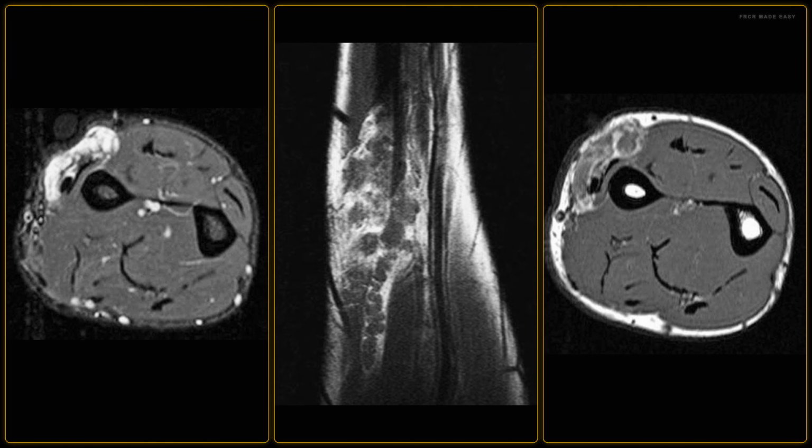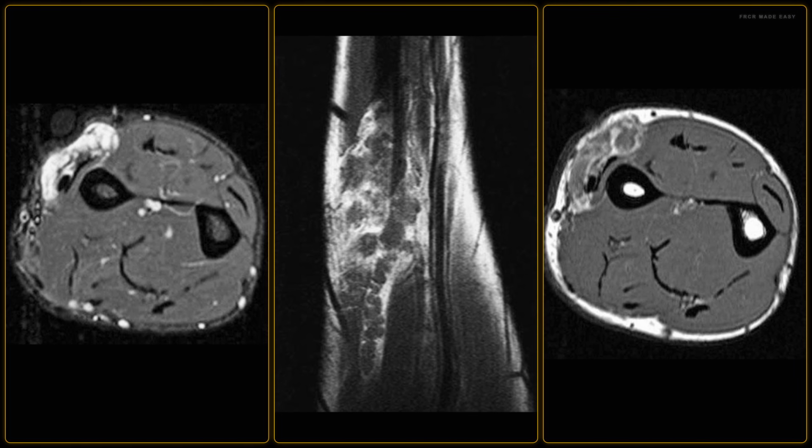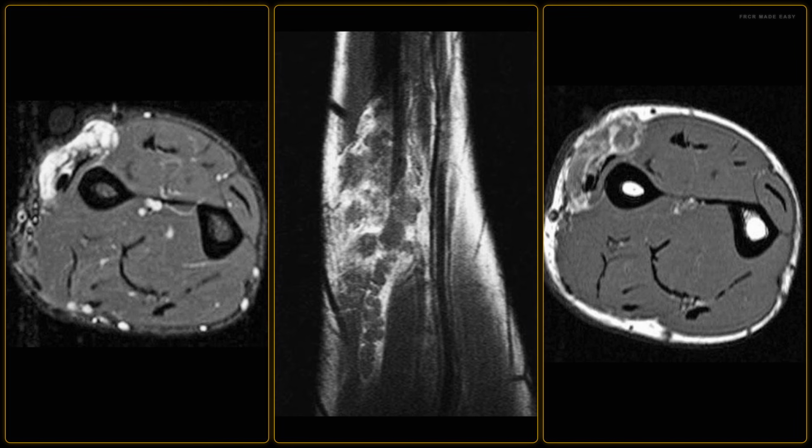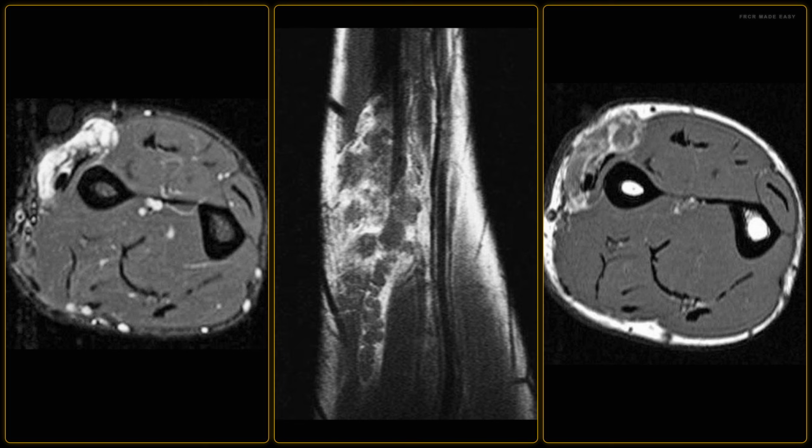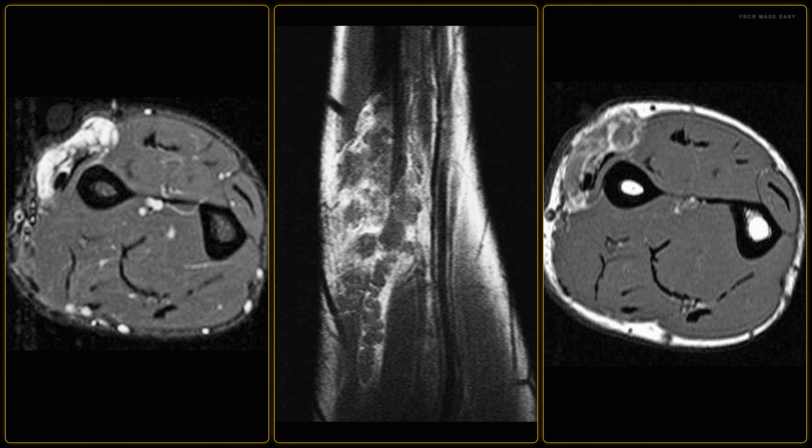22-year-old male presents with a slowly growing, painful palpable mass in the forearm. I am showing you axial T1, sagittal T1, and axial STIR magnetic resonance images of the forearm.